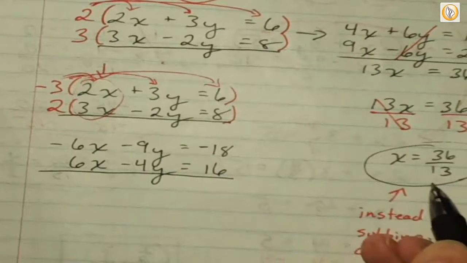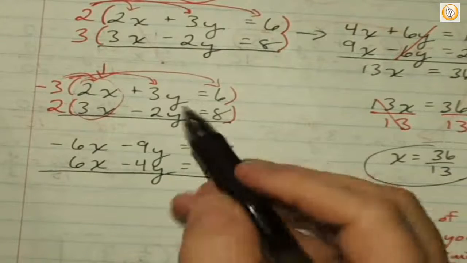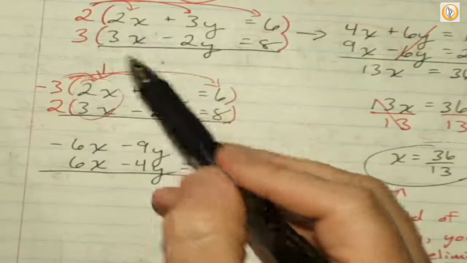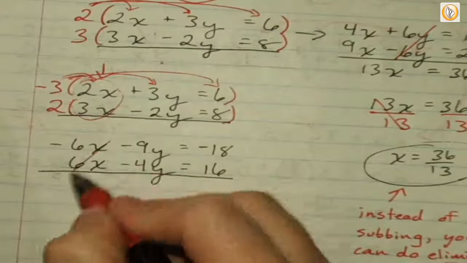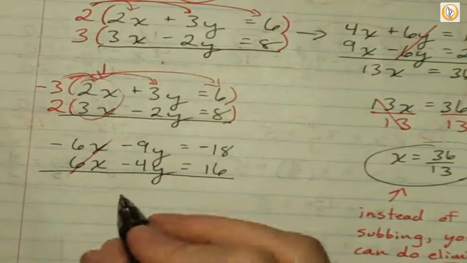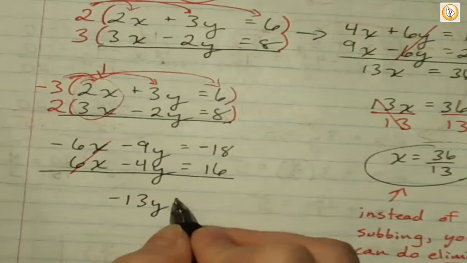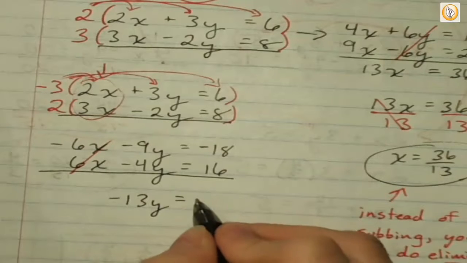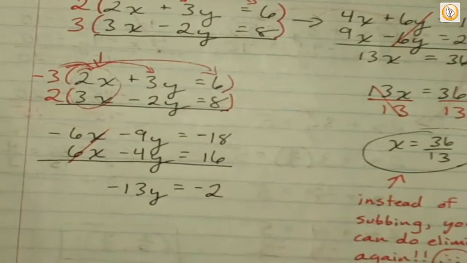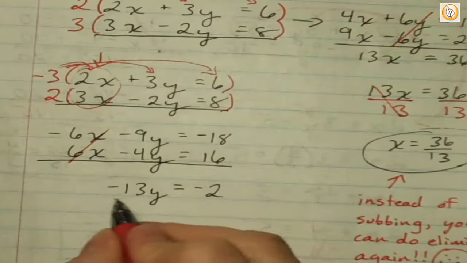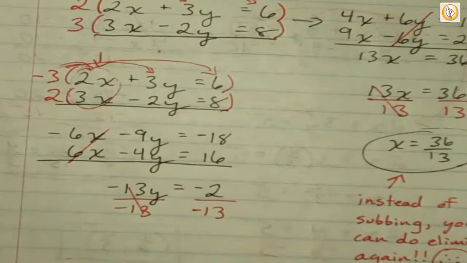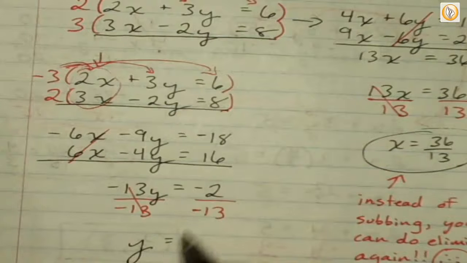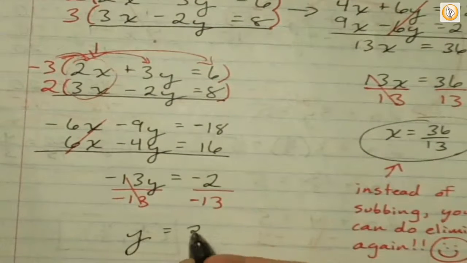So you could substitute, or you could just go back and do elimination on the other letter or variable. These two cancel out, and I'm left with -13y equals -2. I can then divide both sides by -13. Negative over negative is positive, and I get 2 over 13.